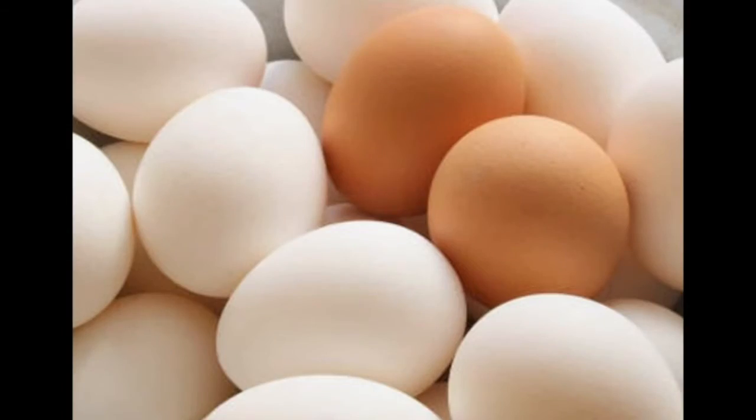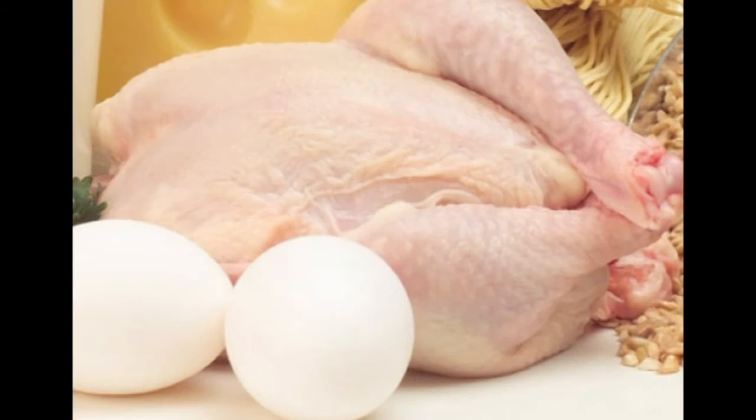Therefore, they can be used much more often, and also the percentage and quality of fat is much better and healthier, to be preferred by people who need to avoid red meat.